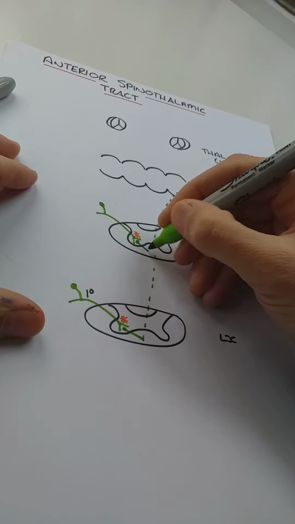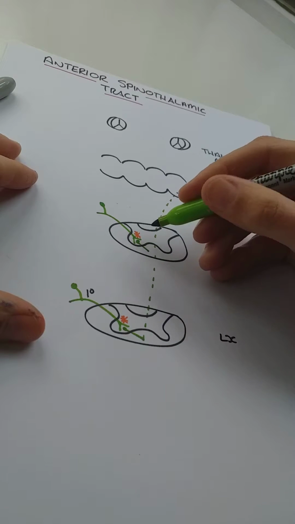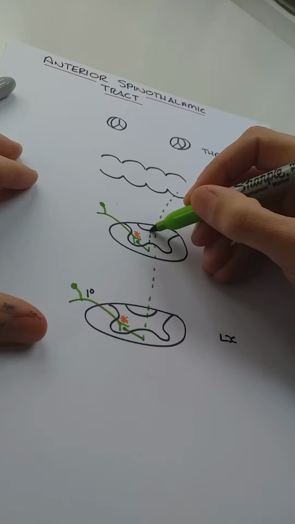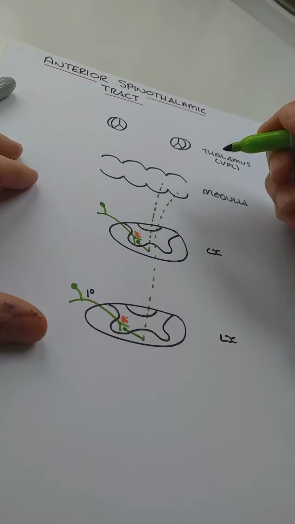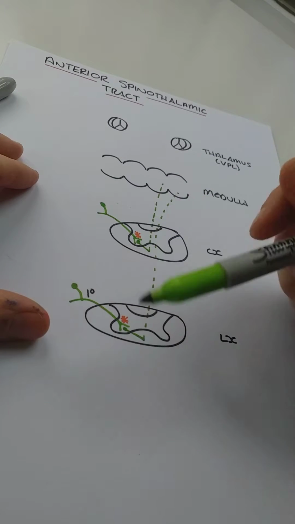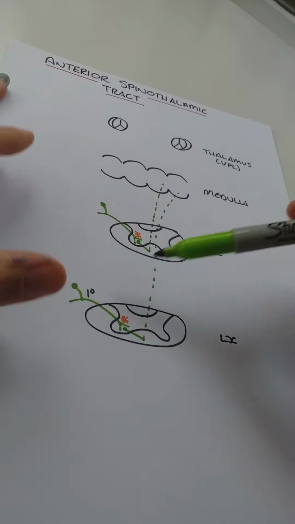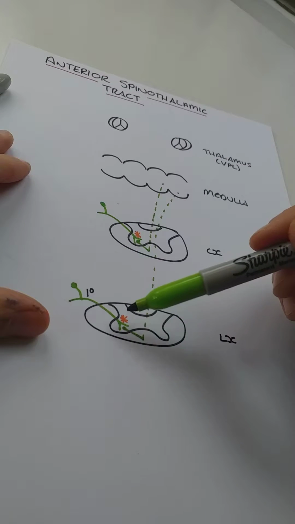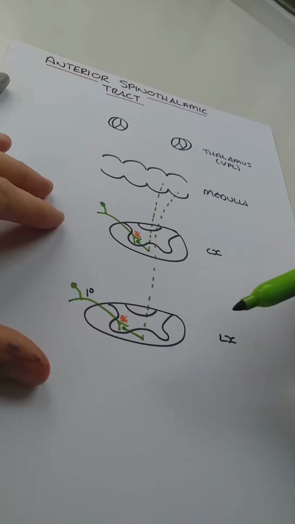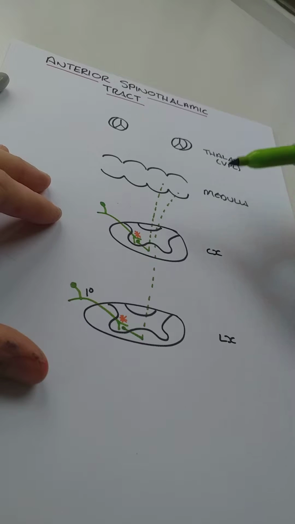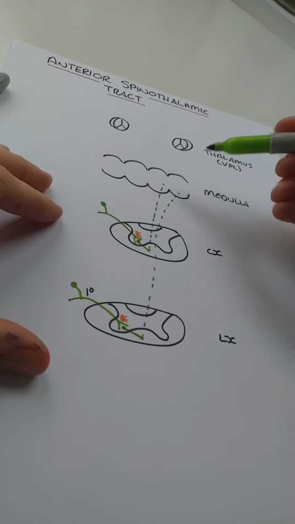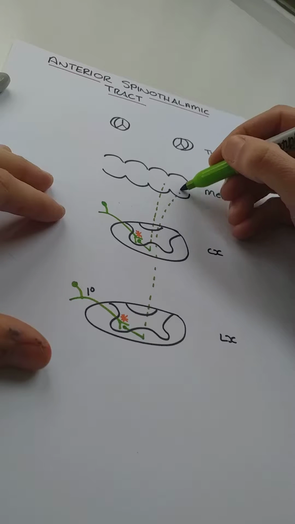Decussation. Whoop. And then it goes up again, right? So they all, however many you have, come in, synapse immediately, decussate immediately. Then they head up through the spinal cord, through the medulla.